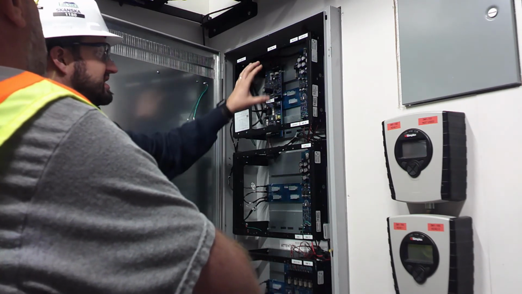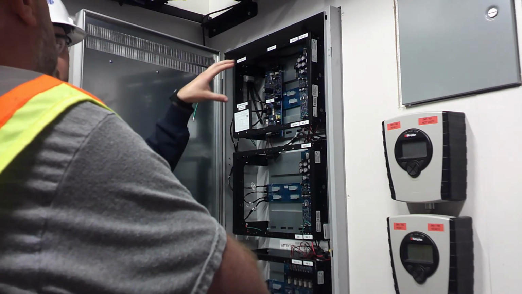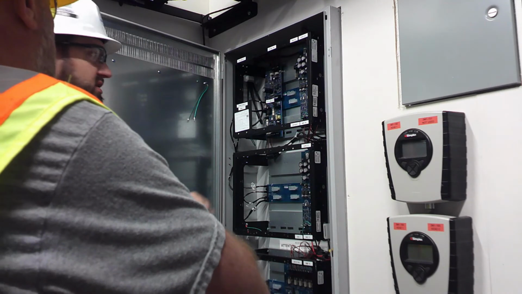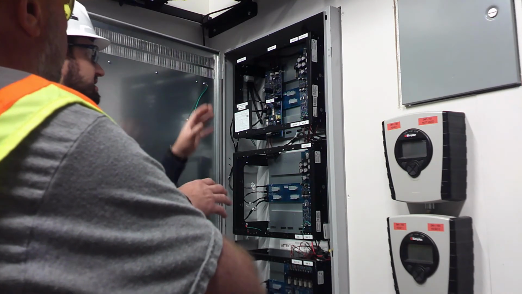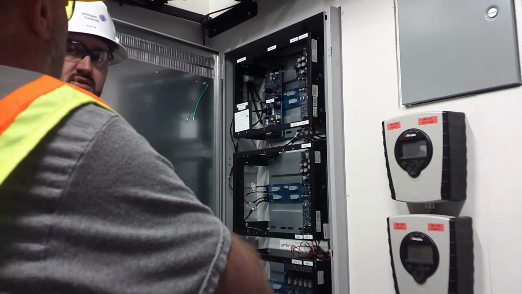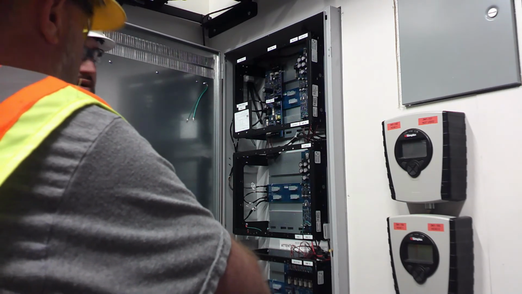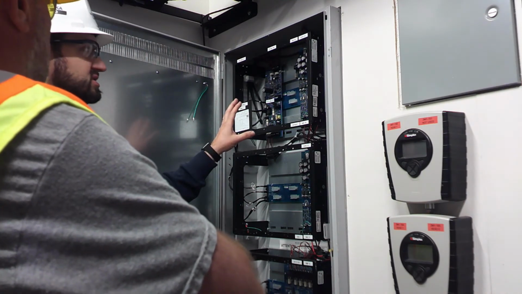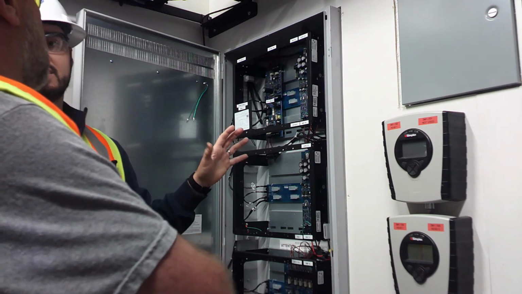This is what ties the brain. If anything happens here, this is what ties this panel to the next panel. If for some reason there is some catastrophic failure, this panel won't talk to any other ones. They do operate as a standalone panel. The bad thing is without a display, you won't know exactly what's in alarm.